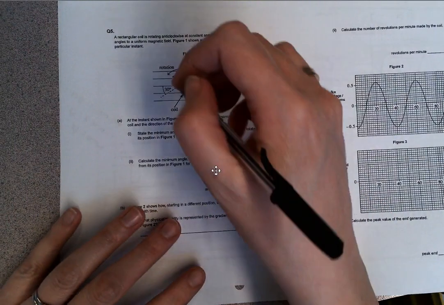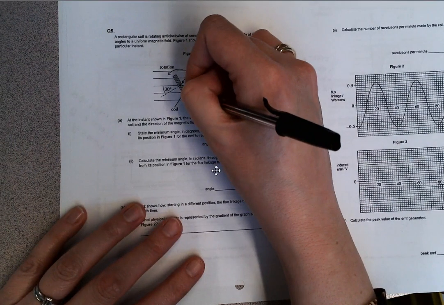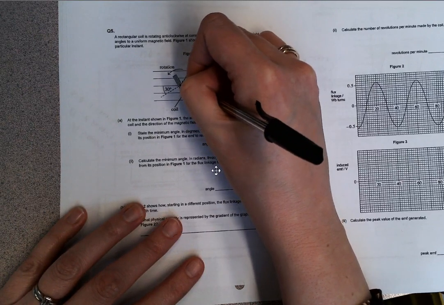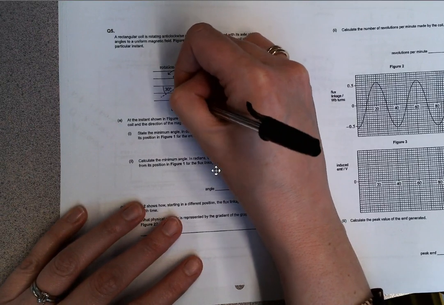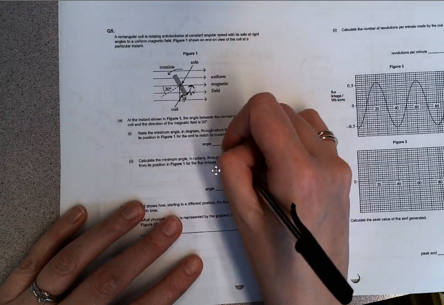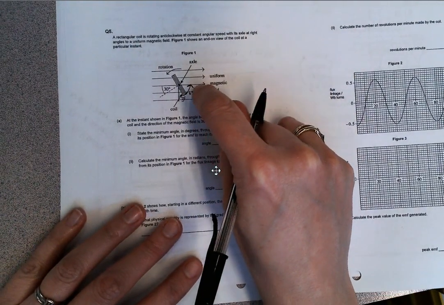The maximum value will be when the rate of change of flux linkage is greatest, which is actually at this point here. By similar angles, that angle there is 30 degrees, so it needs to go through 60 degrees to then get to there. Okay.